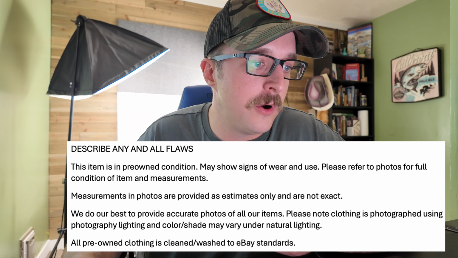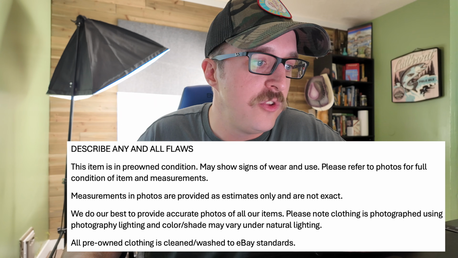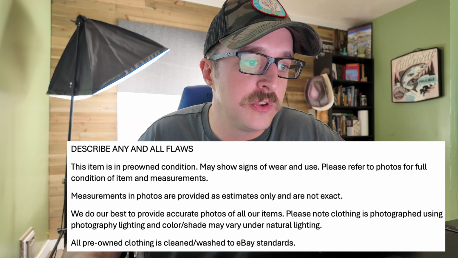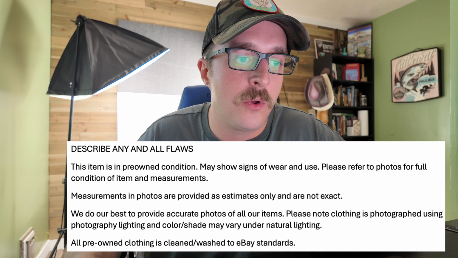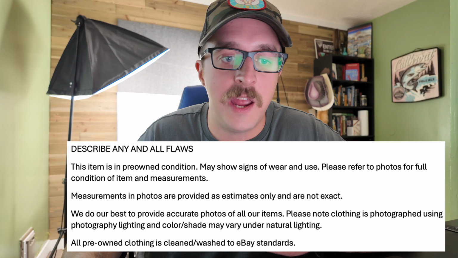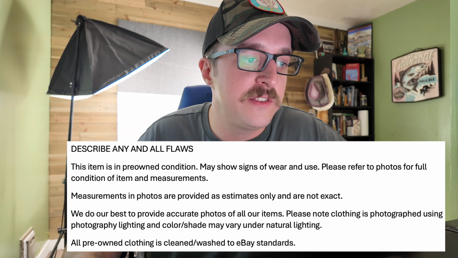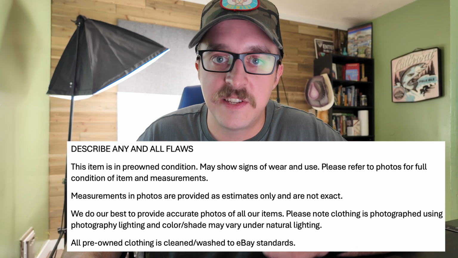Measurements in photos are provided as estimates only and are not exact. We do our best to provide accurate photos of all our items. Please note, clothing is photographed using photography lighting, and color and shade may vary under natural light. All pre-owned clothing is cleaned/washed to eBay standards.